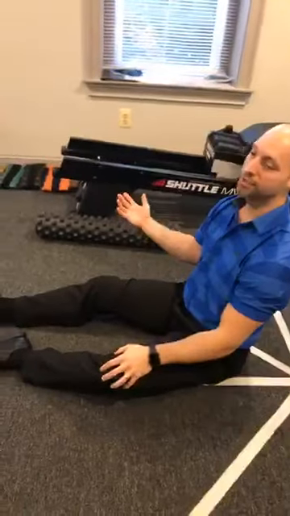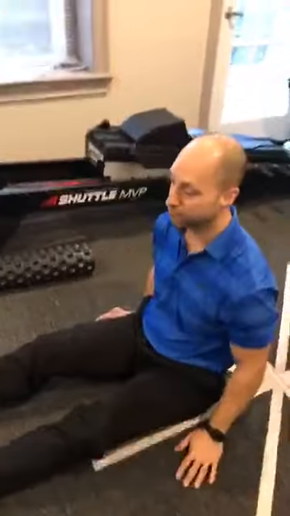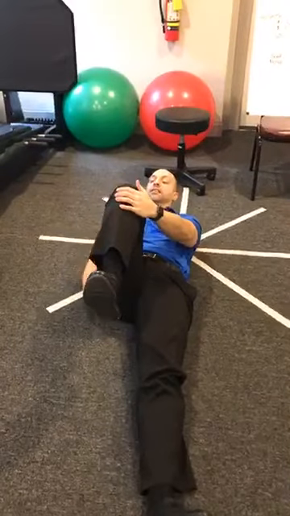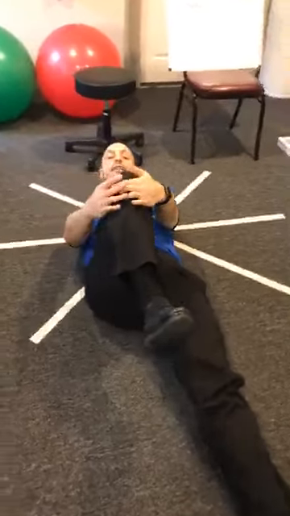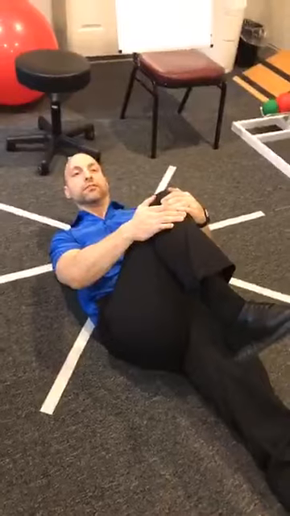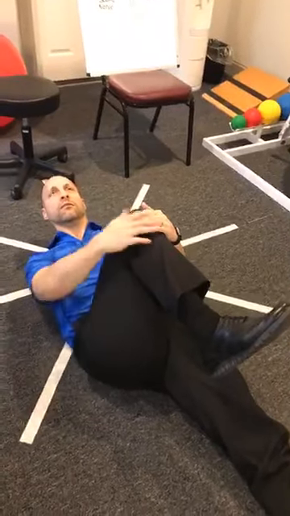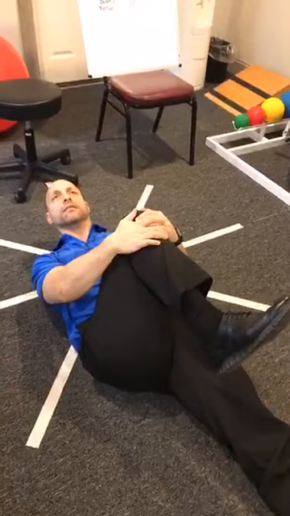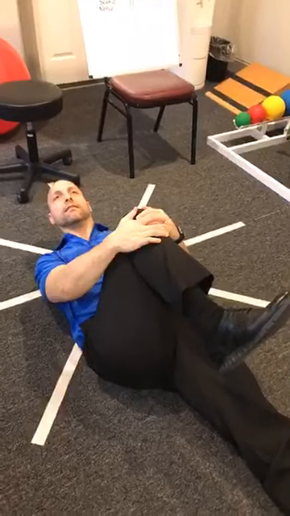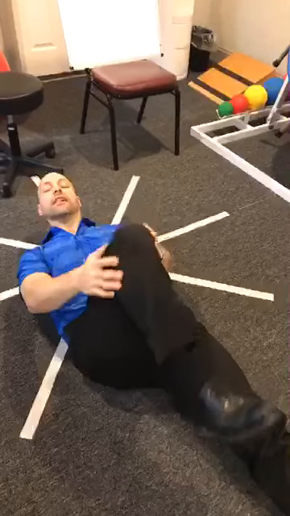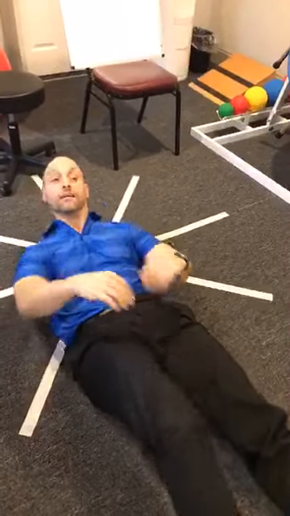After foam rolling, the next thing we'll do is just a simple piriformis stretch. You'll be on your back, pulling your knee up. If it's in your right buttock, you're going to pull your right knee to your opposite shoulder, and you will feel that stretch deep in your butt, and you know you're getting your piriformis. I would hold that for 30 seconds, and then relax, and I would repeat that 3 times.